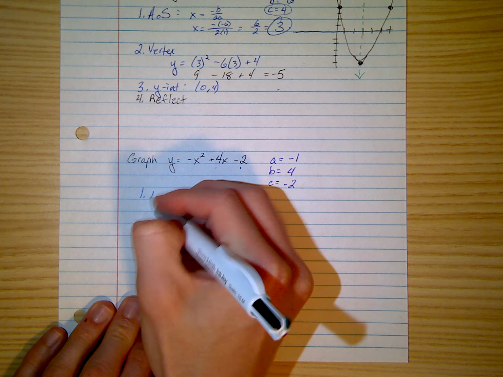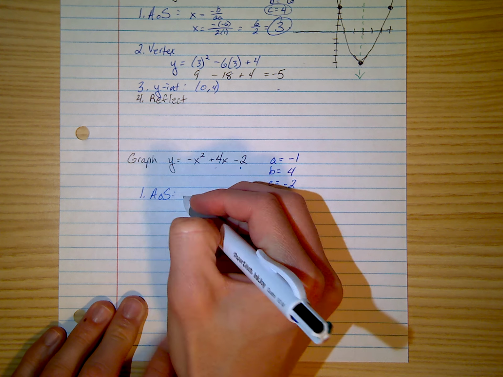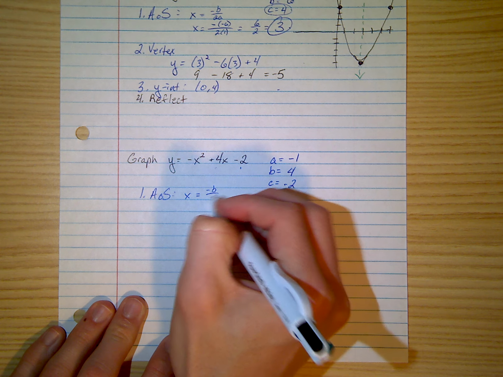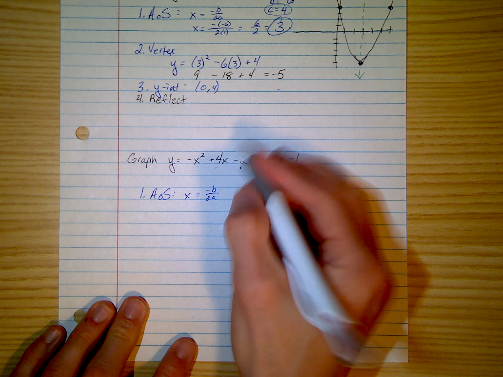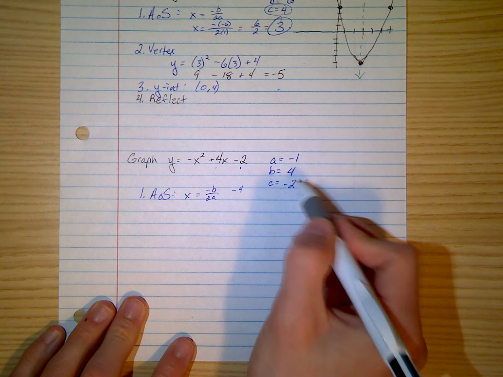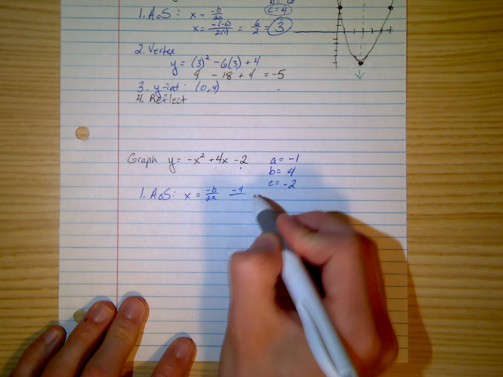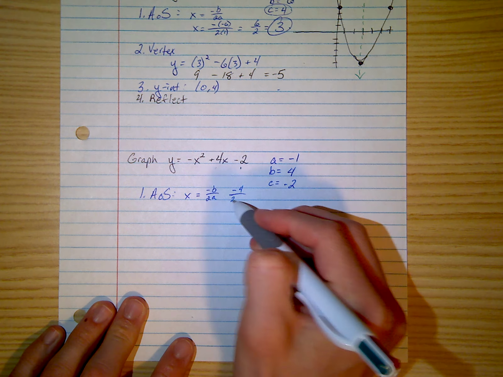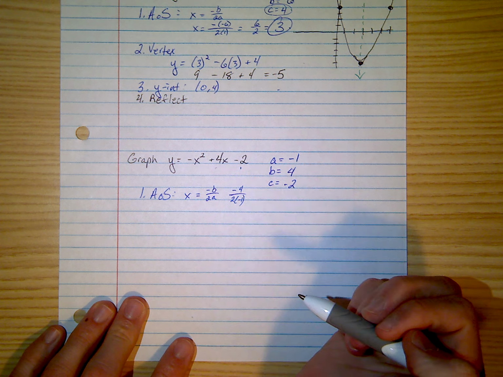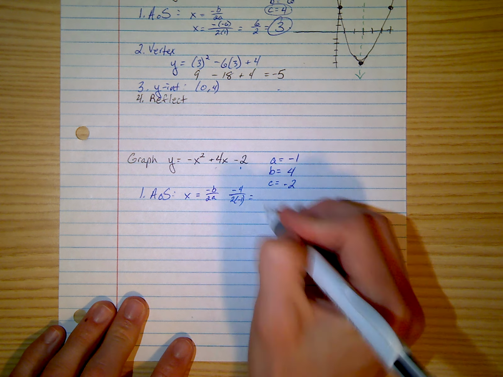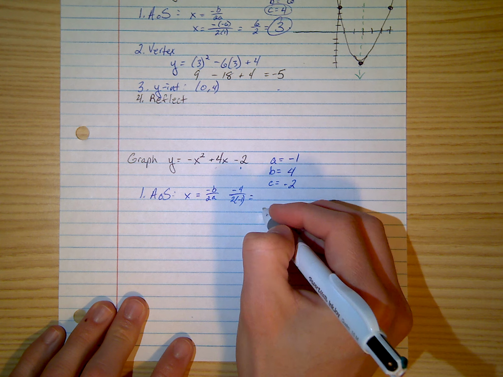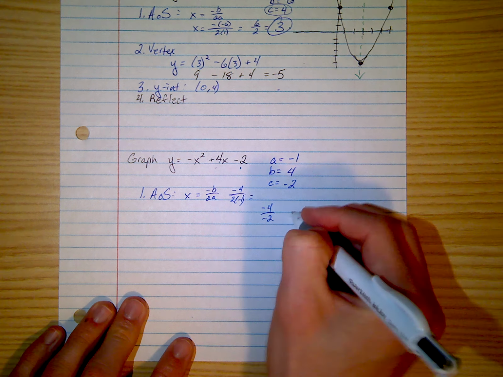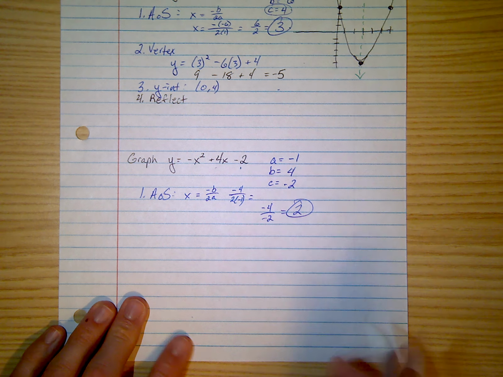All right, step 1, axis of symmetry. X is equal to negative b over 2a. So, negative 4, okay, it's positive this time, so you don't have to worry about the double negative, over 2 times negative 1, which becomes negative 4 over negative 2, which is positive 2.